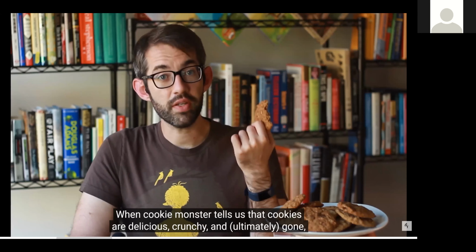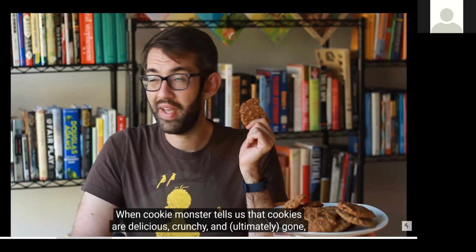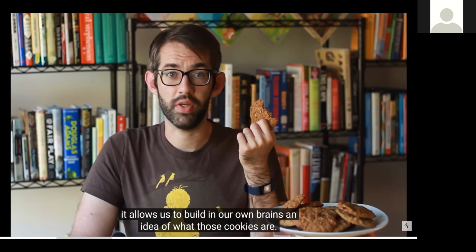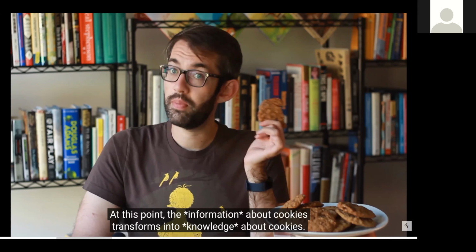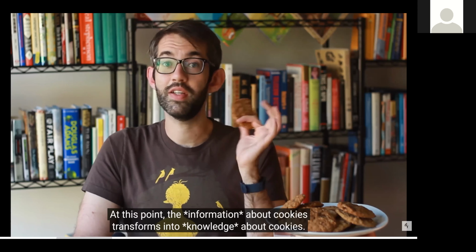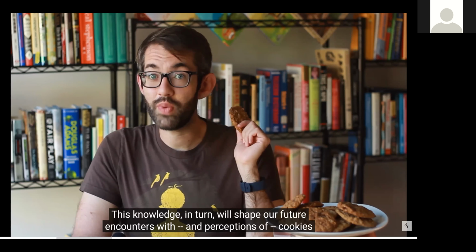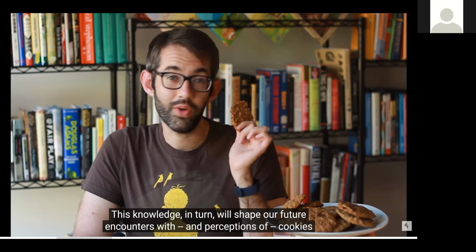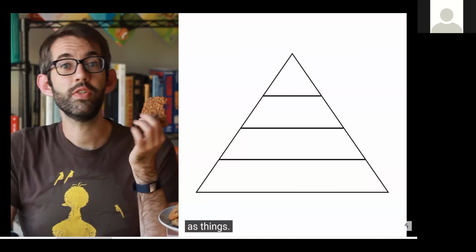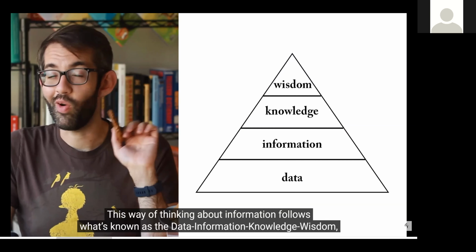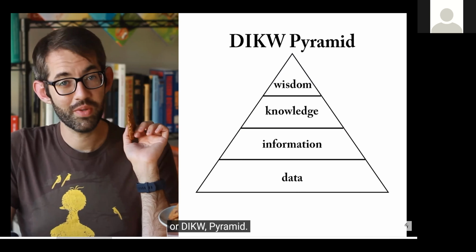When Cookie Monster tells us that cookies are delicious, crunchy, and ultimately gone, it allows us to build in our own brains an idea of what those cookies are. At this point, the information about cookies transforms into knowledge about cookies, and this knowledge in turn will shape our future encounters with and perceptions of cookies as things. This way of thinking about information follows what's known as the data, information, knowledge, wisdom, or more simply, DIKW pyramid.